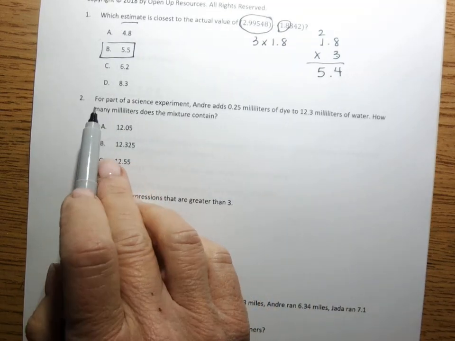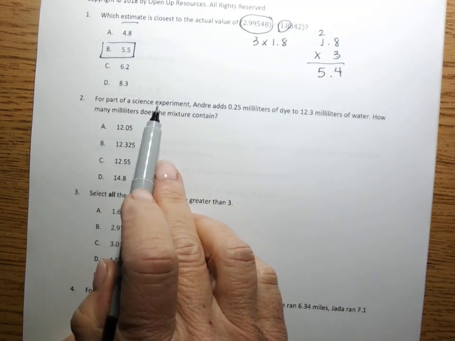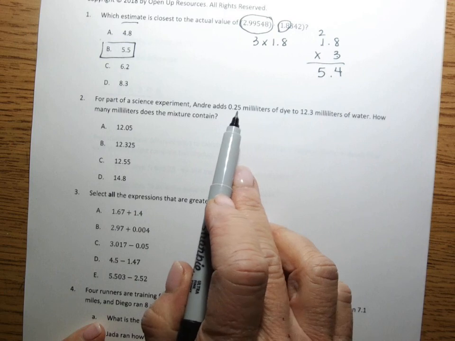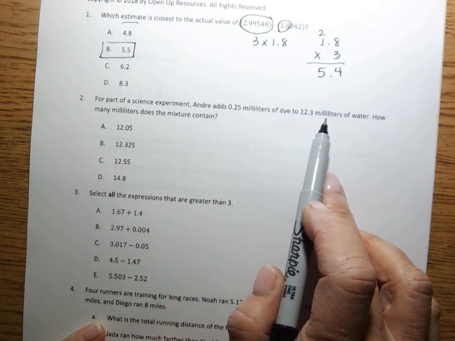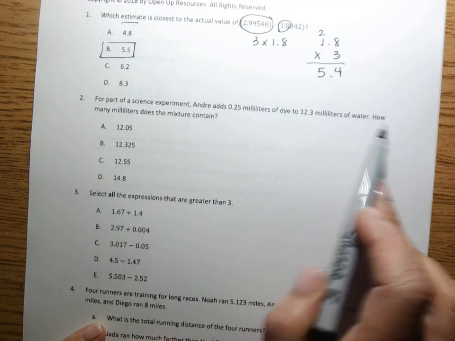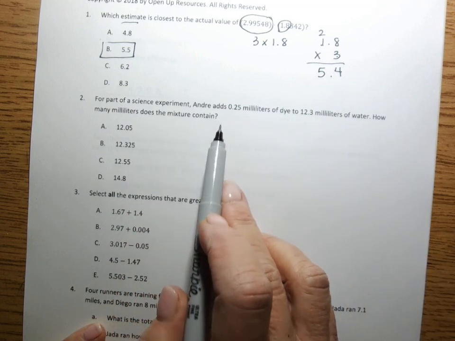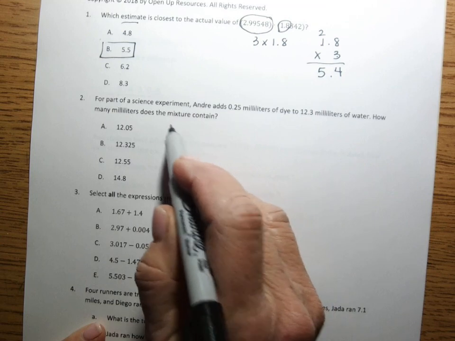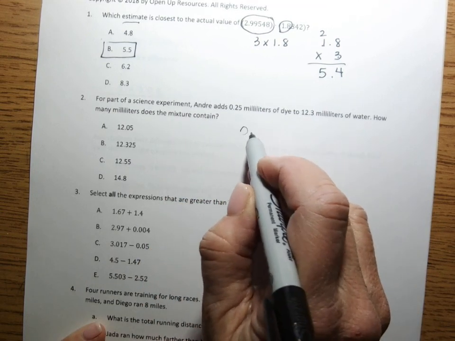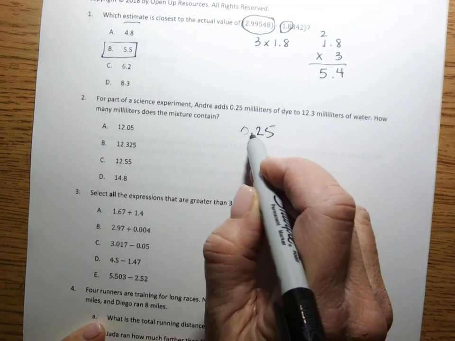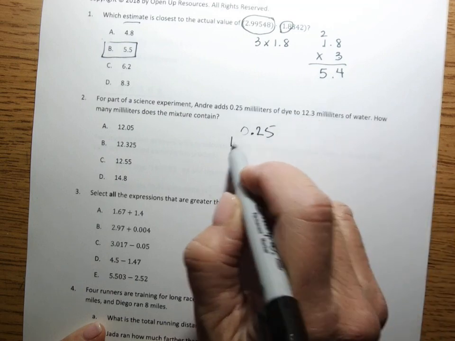Question number 2. For part of a science experiment, Andre adds 2,500 milliliters of dye to 12 3/10 milliliters of water. How many milliliters does the mixture contain? So I'm going to be putting this together. I'll write my first addend here, and I remember I have to line up my decimal points when I add.